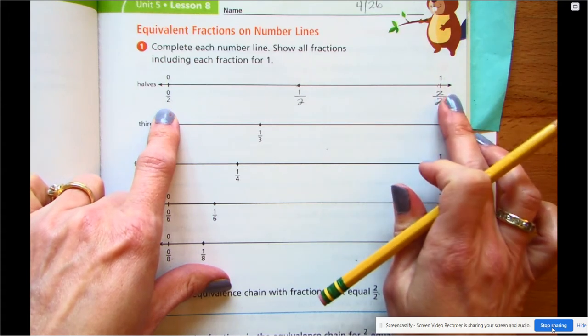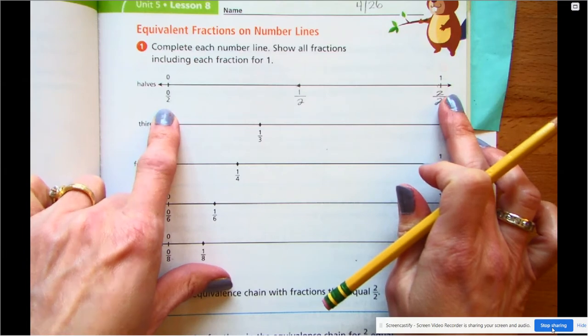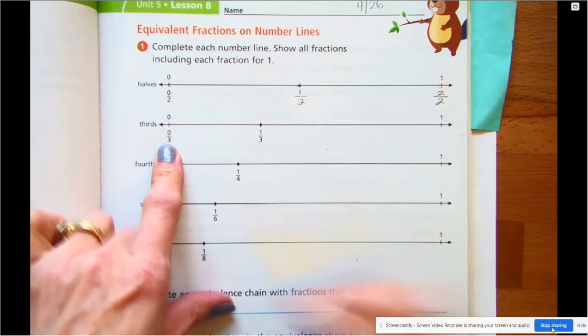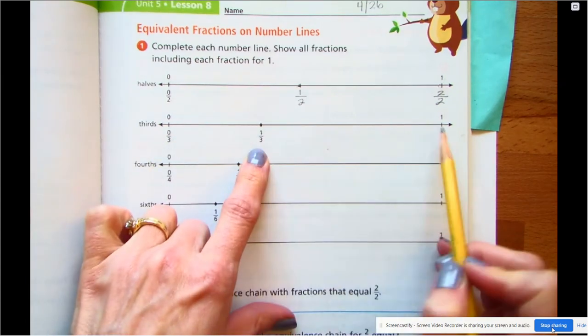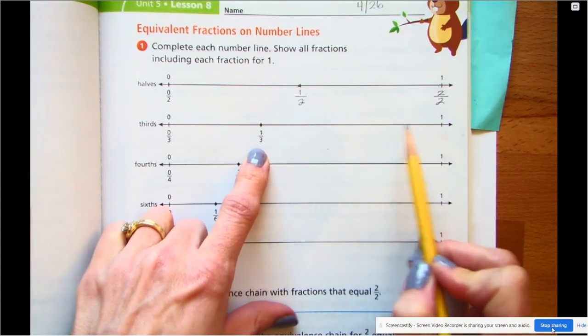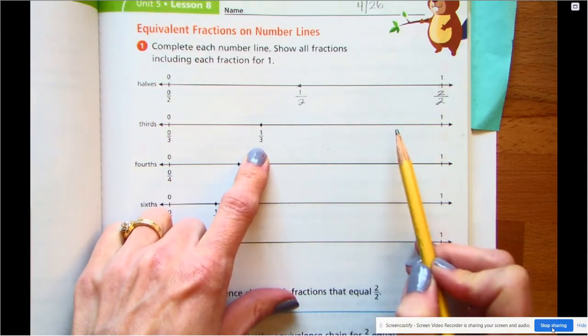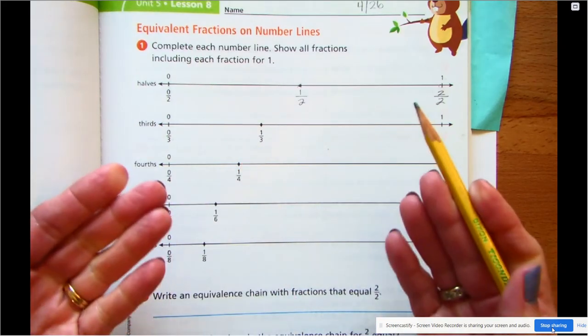And this is just a number line, so it's not anything different than any other shape. It just looks a little bit different. So look at the next one. It's in thirds. Here's 0/3. Here's 1/3. Now we need to figure out where 2/3 will fall on this number line. I always have my fingers and my hands with me, right?